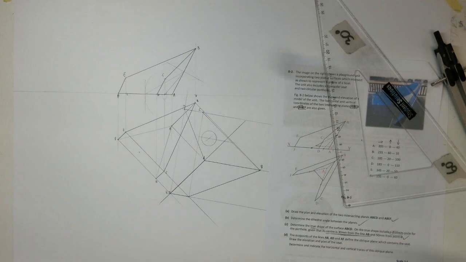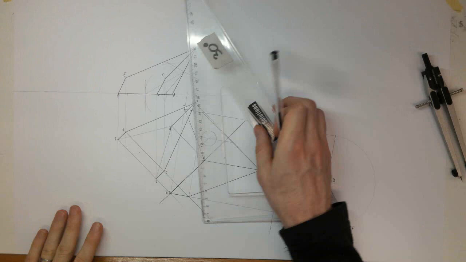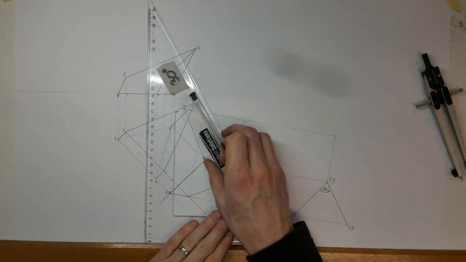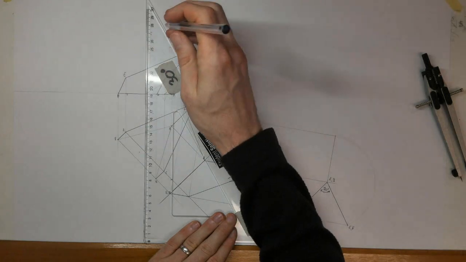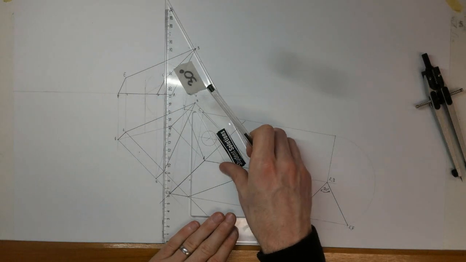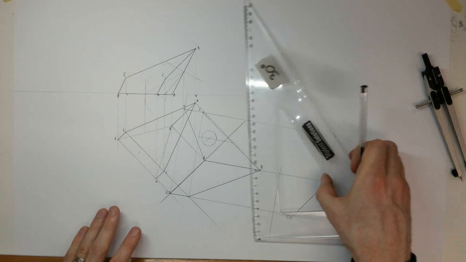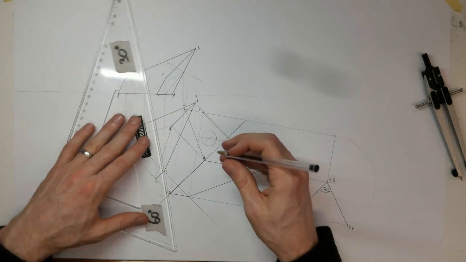Find it in plan then. Right. So on AB, here's the center of AB. There's the center of AF. There is the center of AB. So draw that in heavy now.